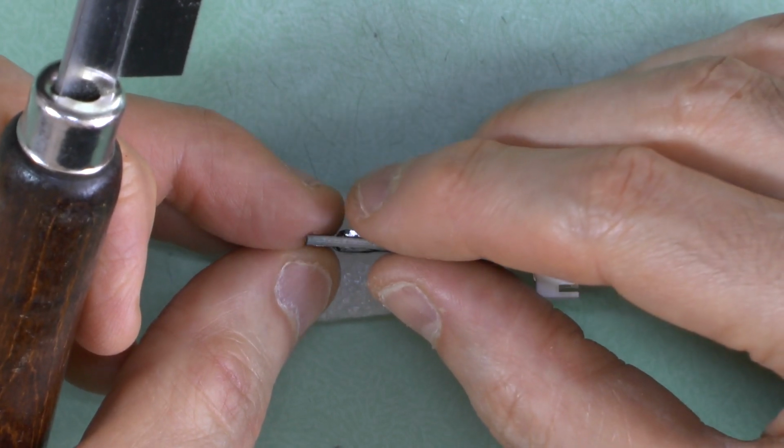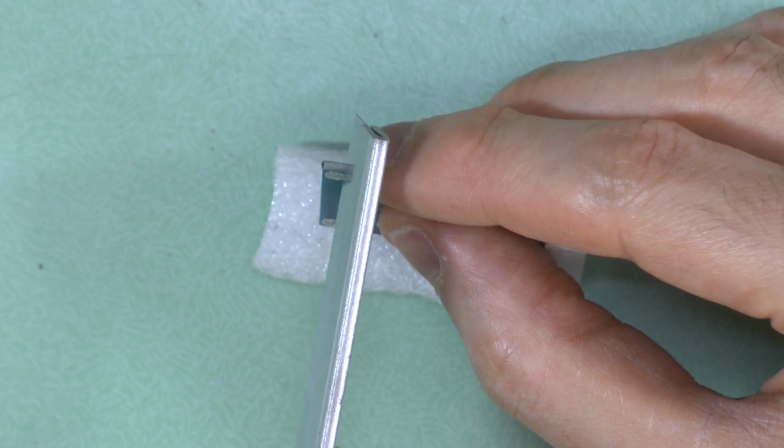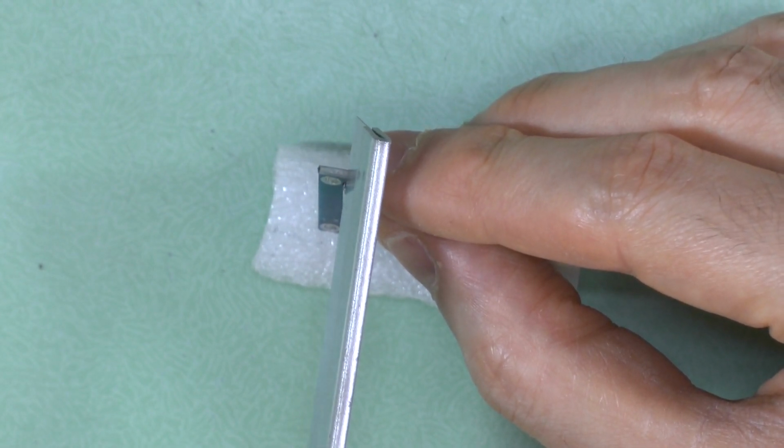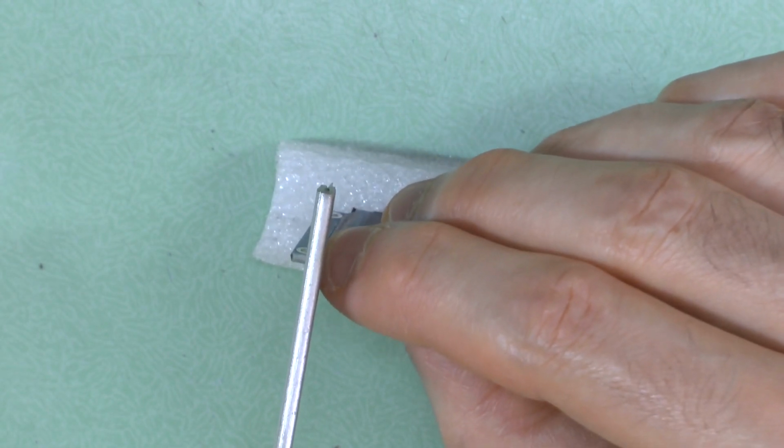On the opposite side, you're too close to the delicate ribbon cable to score parallel to the PCB's surfaces, so score it on its edge, taking care not to stress the cable by putting pressure on the free TFT metal enclosure.